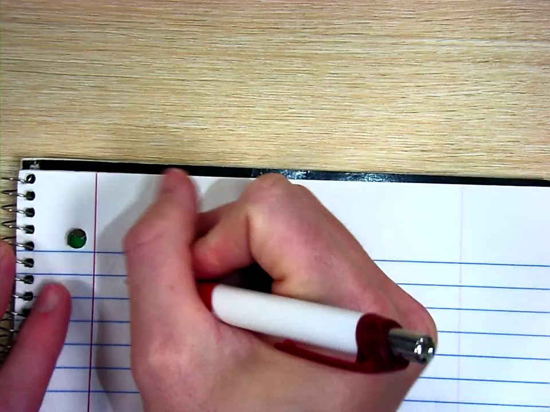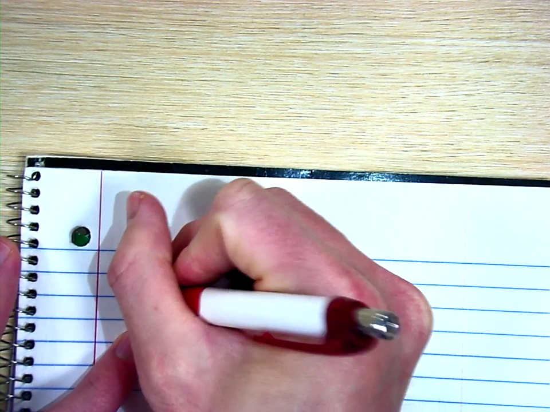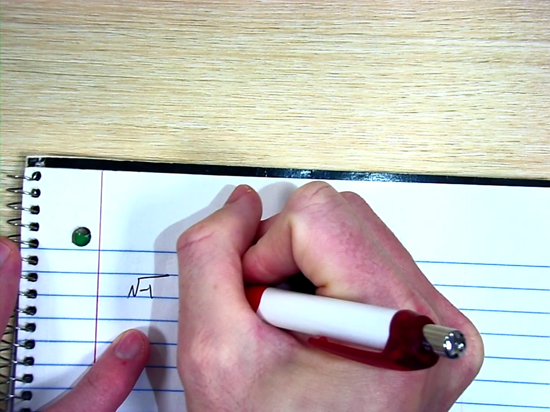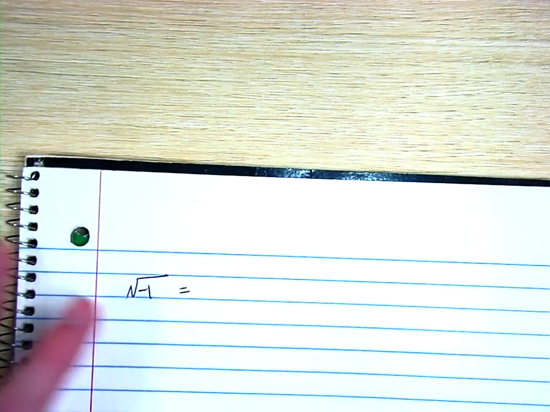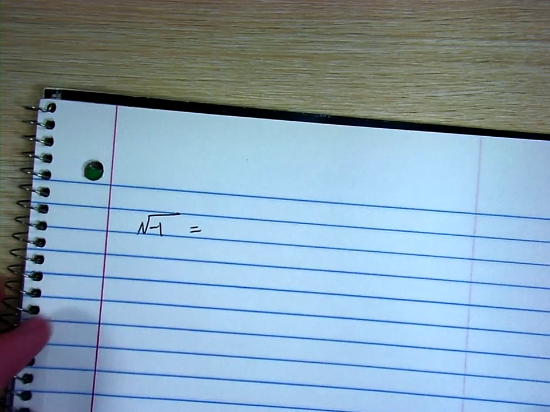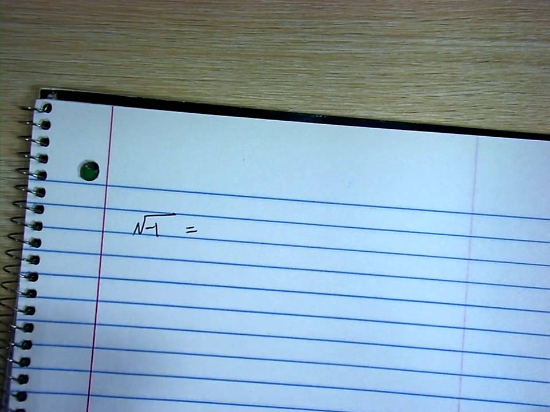Okay guys, today we have section 1, or part 1 of section 4.4, complex numbers involving i, or imaginary numbers here. Imaginary numbers come from the square root of -1. If you were to type that into your calculator, even now, you will get an error.